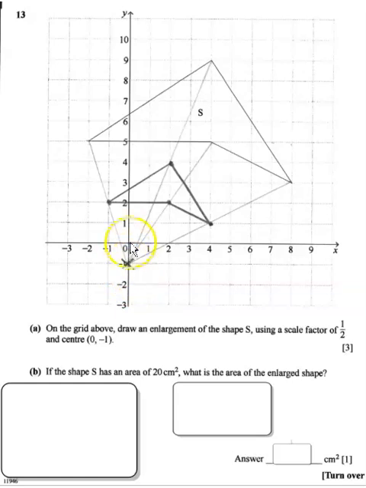To do this, we take each point on S and we go 1, 2, 3, 4, 5, 6 up and 2 across to get to this point here. So if it's 6 up, we halve it, which is 3 up, and if it's 2 across, then it's going to be 1 across. So it's going to be 1, 2, 3 up and 1 across. And that is the new point for this one. And we do that with every point here.